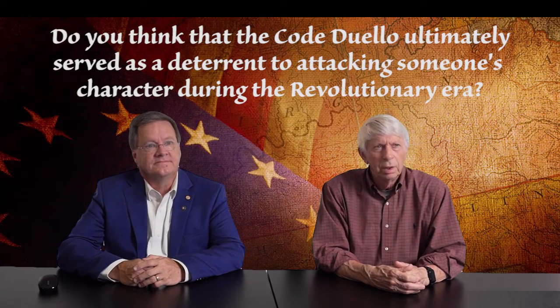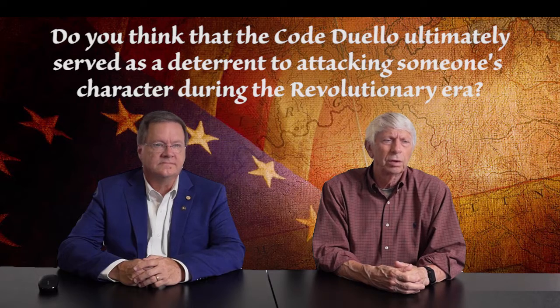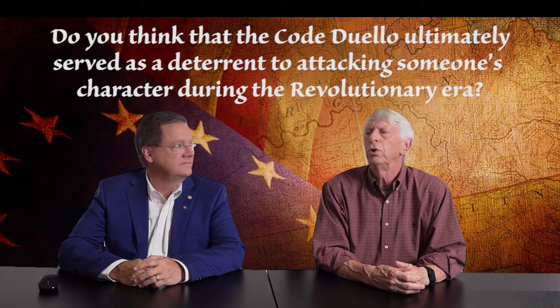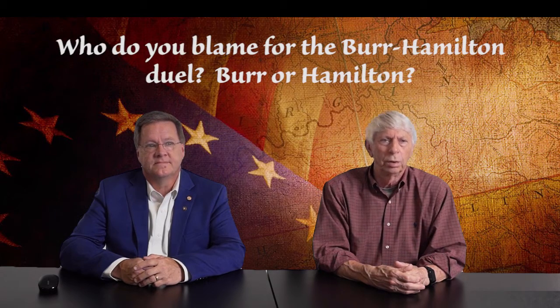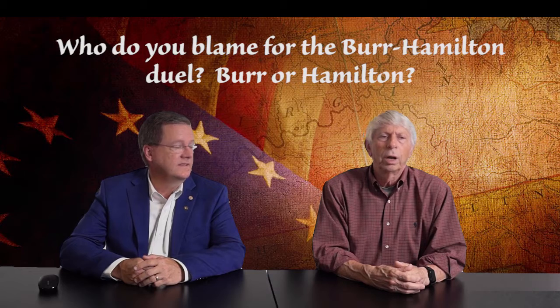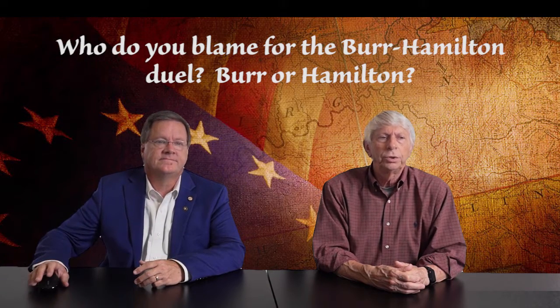Well, now comes a gentleman named Dr. Charles Cooper. He claimed that he had heard Alexander refer to Aaron Burr as a dangerous man and also referred to him as despicable. This accusation by Dr. Charles Cooper was enough for Aaron Burr to start the Code Duello process. Aaron Burr penned a number of letters to Alexander Hamilton asking for a public statement by Hamilton that he had never spoken ill of Burr.